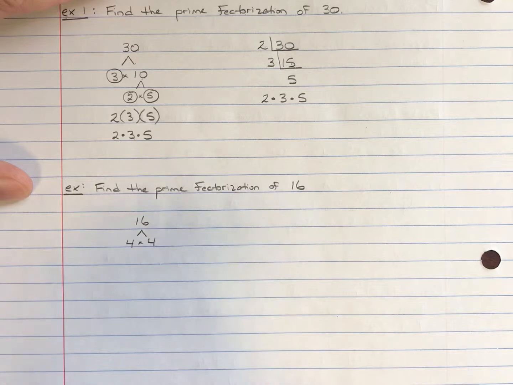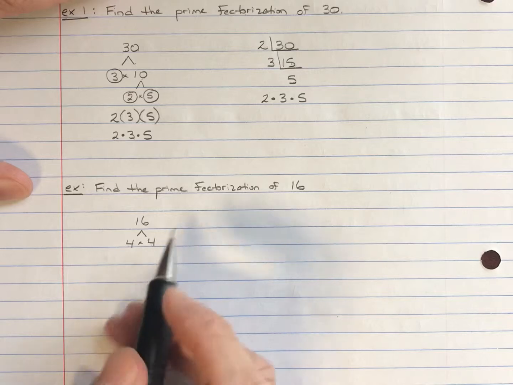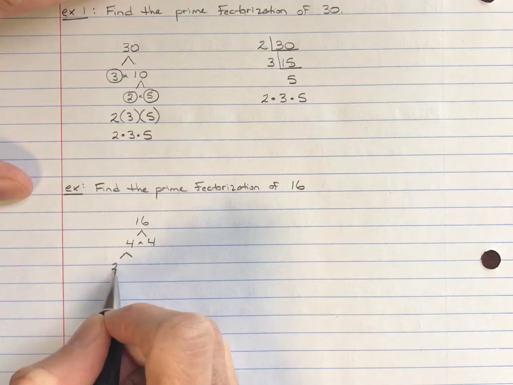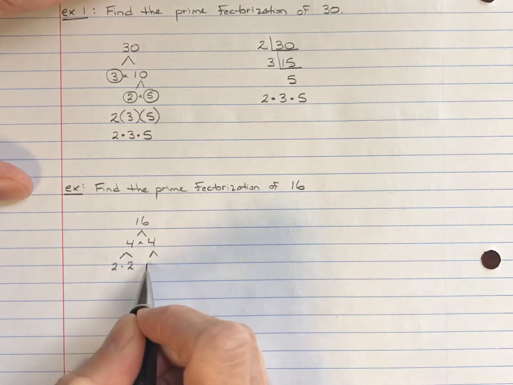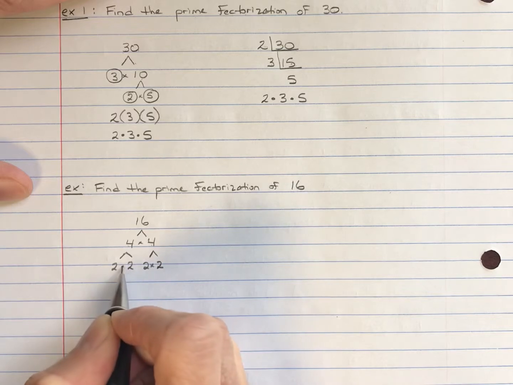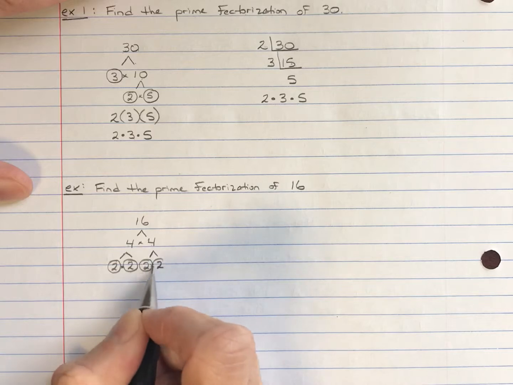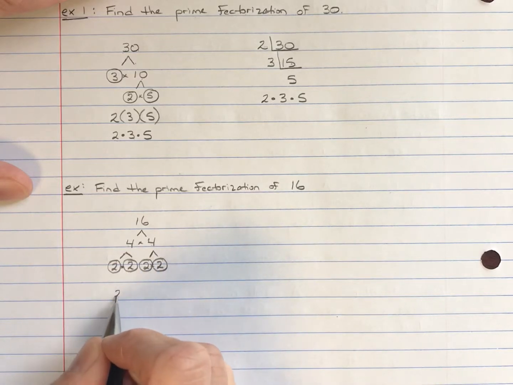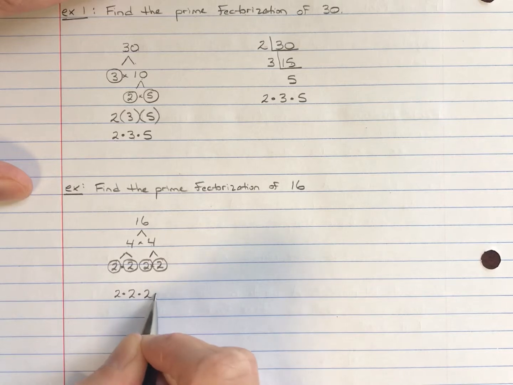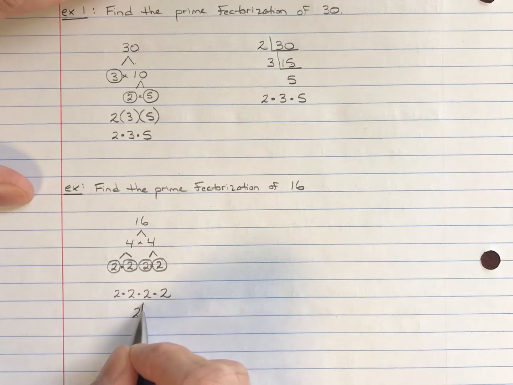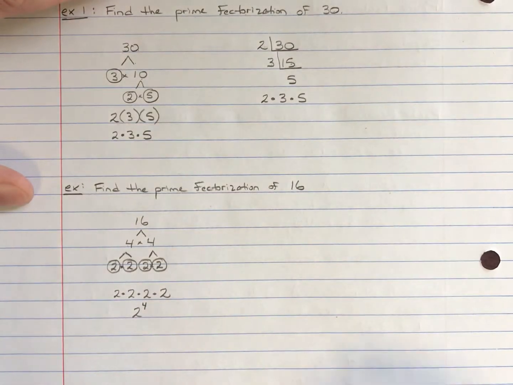Now you could do 8 and 2 if you wanted to. That's totally fine as well. I chose to do 4 times 4. Neither of these are prime, so I can branch from both of them. 4 is 2 times 2, and this 4 is 2 times 2. I'll use an X or a dot there. And of course, these are all primes. So my prime factorization is 2 times 2 times 2 times 2, which we can also write simply as 2 to the 4th power. Make it a little bit simpler.